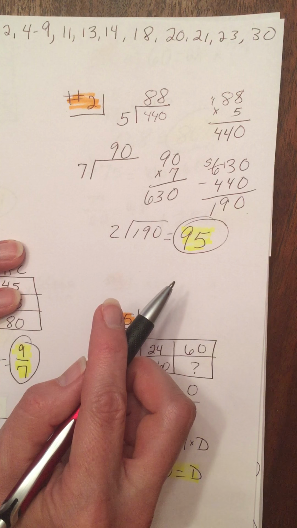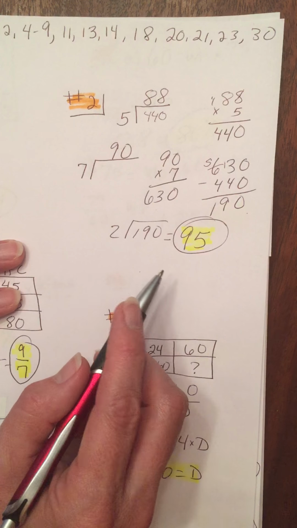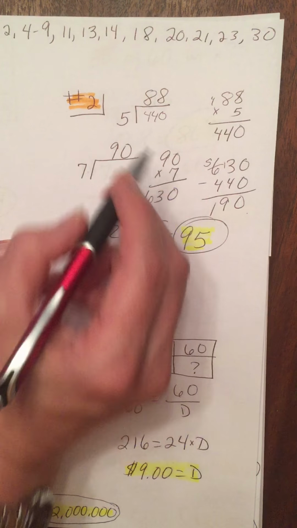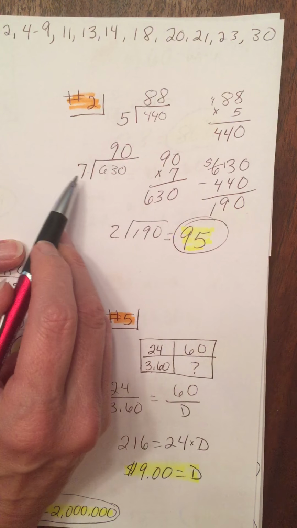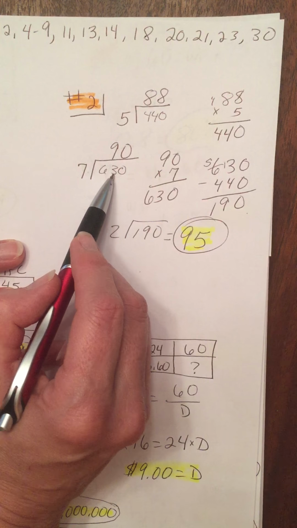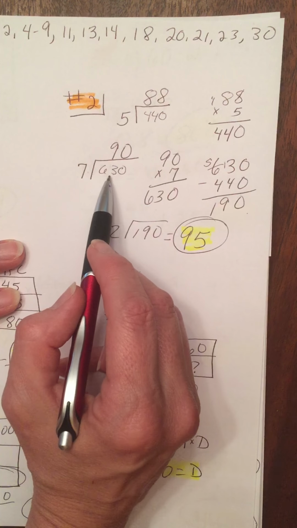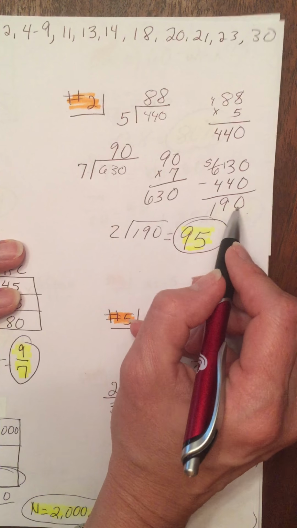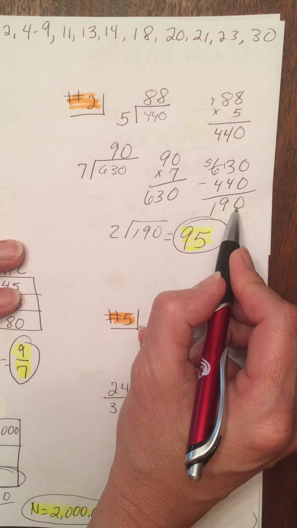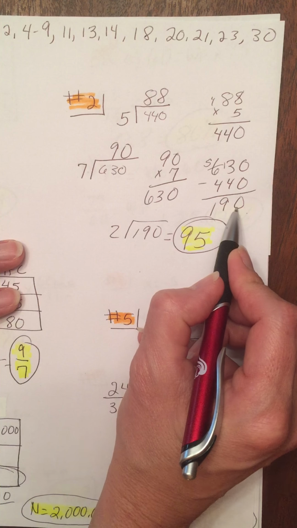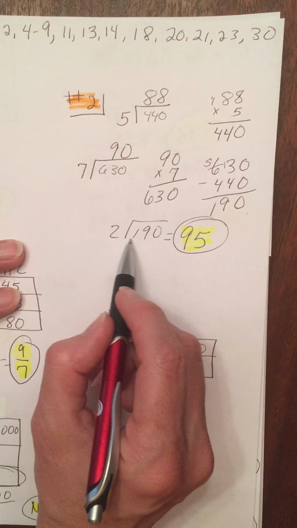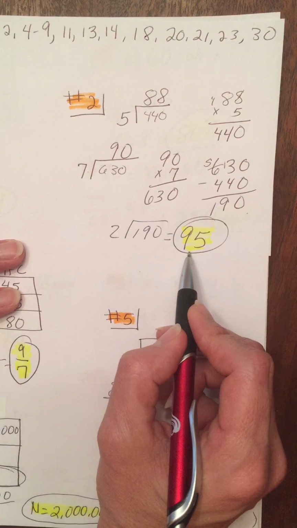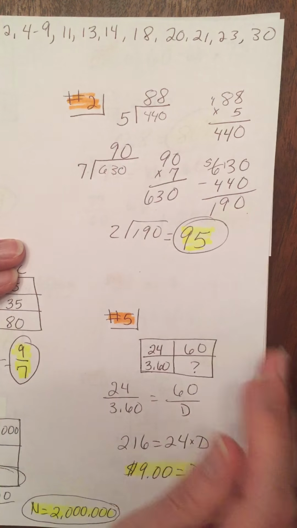What score must she average on the next 2 games to have a 7-game average of 90? We want a 7-game average of 90. 90 times 7 gives me 630. So after 7 games, she needs to have 630 points. So I need to find how many points she's got to get between the 630 and the 440. She needs 190 points in those last 2 games. And they want to know what her average would be on the next 2 games. So I averaged 190 by 2, and she needs 95 points per game on those last 2 games.